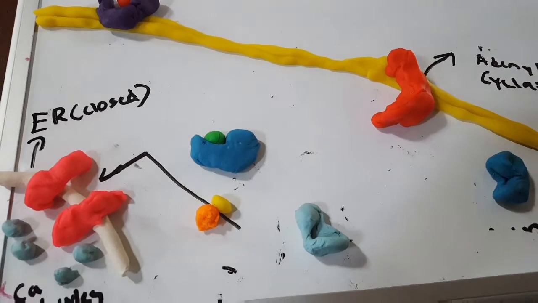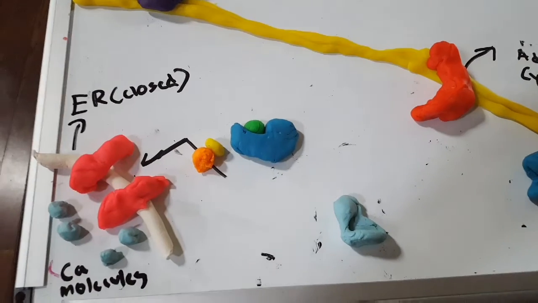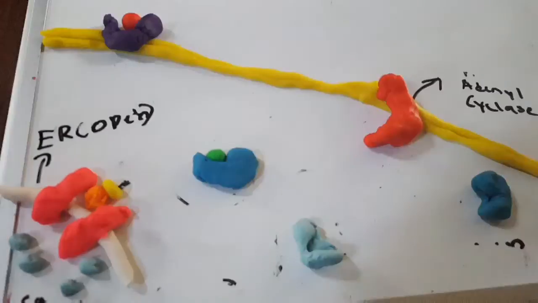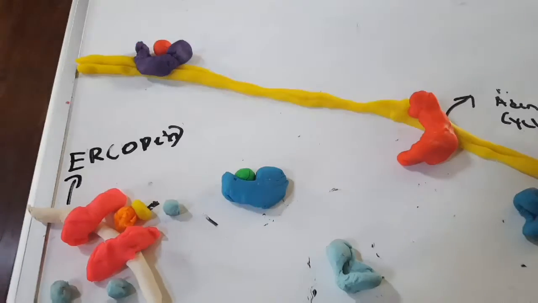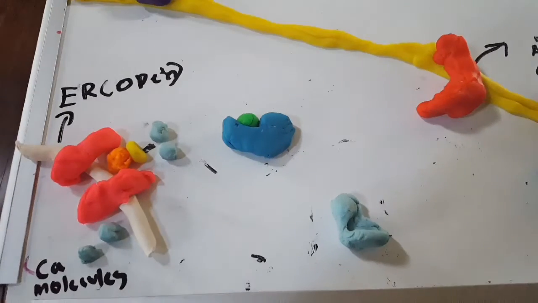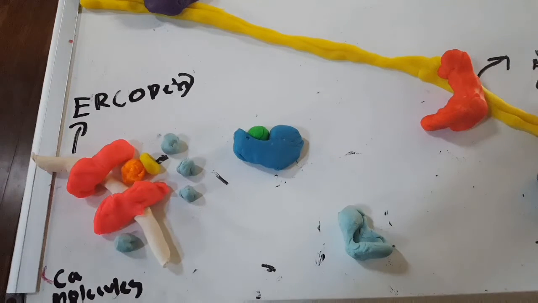As the protein moves towards the ER, it will find a place to attach itself to the closed ion channel, which it activates by opening the ion channel so that the calcium can go out of the ER.